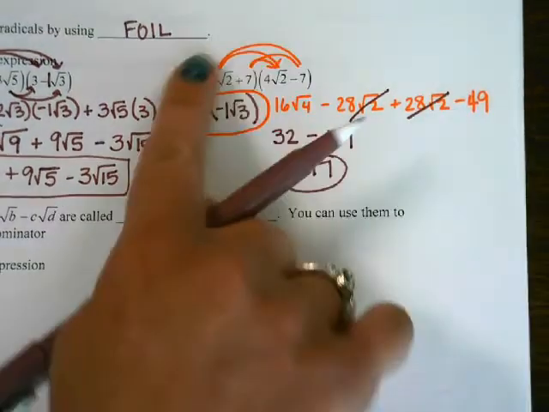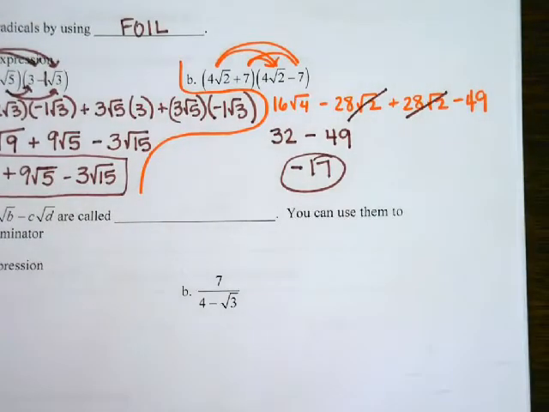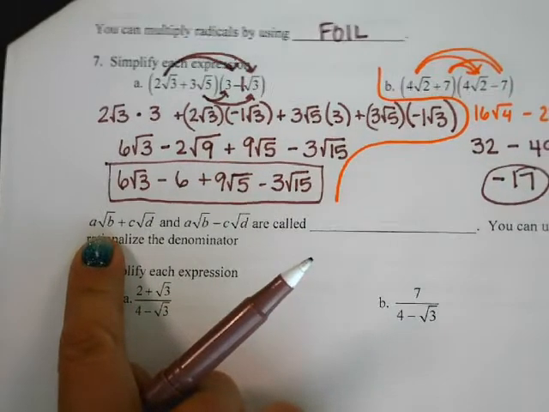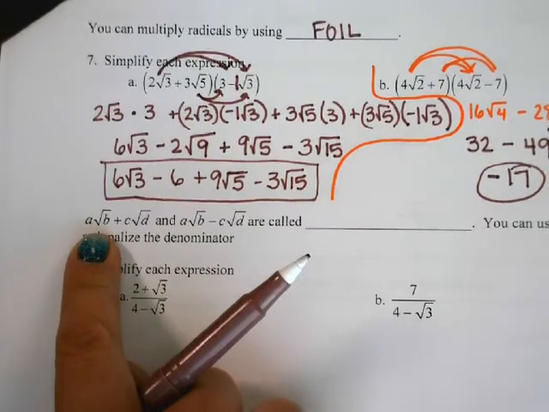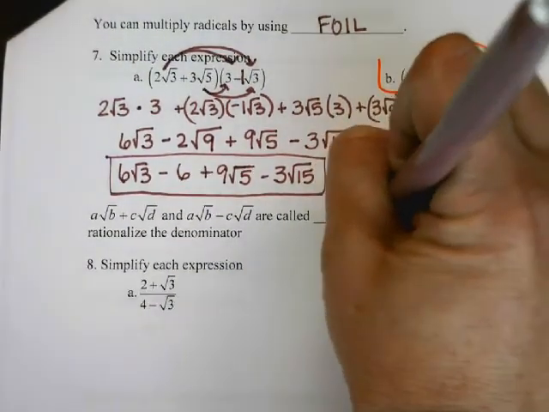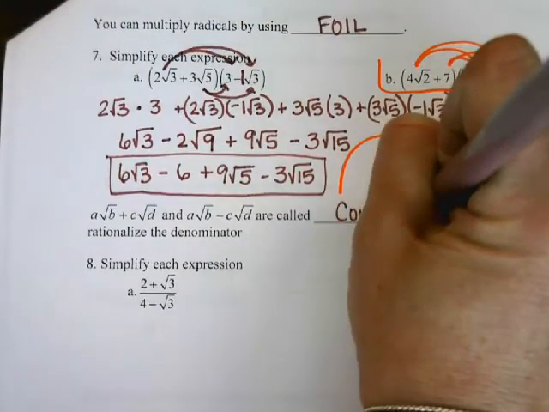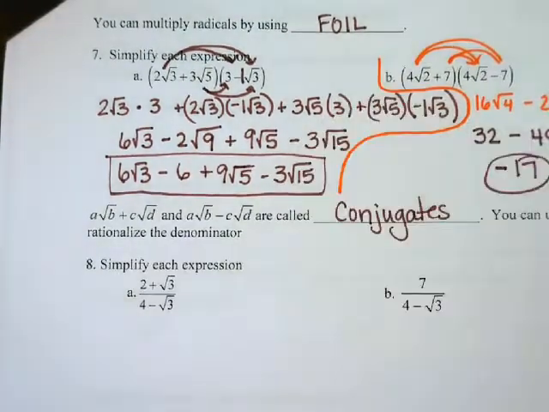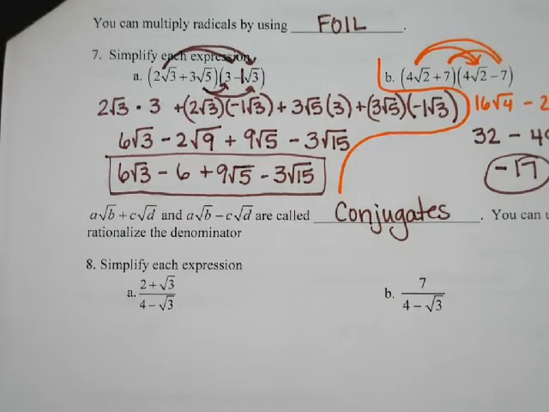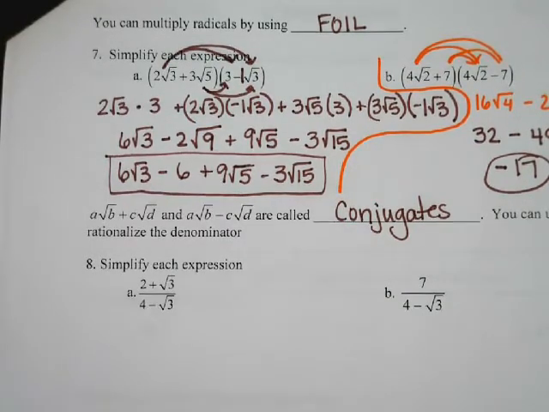So this has a special name. It's called a conjugate. So A root B plus C root D and A root B minus C root D are called conjugates. If the numbers are exactly the same except for the sign in the middle, they're called conjugates. The nice thing about conjugates is we can use them to rationalize the denominator.